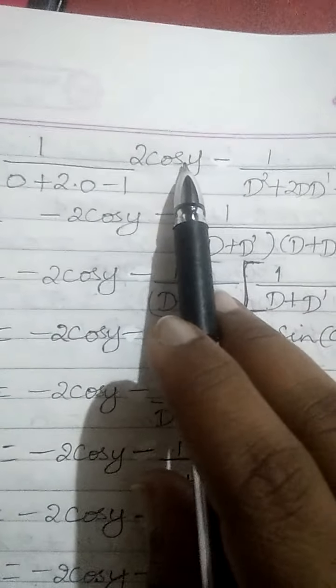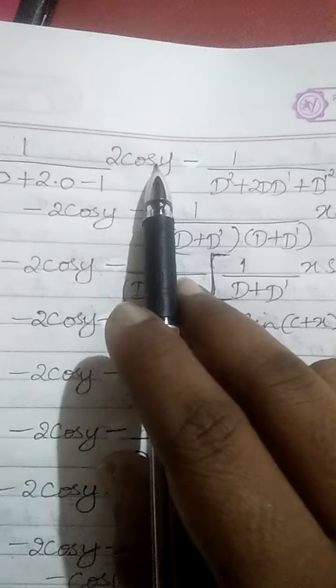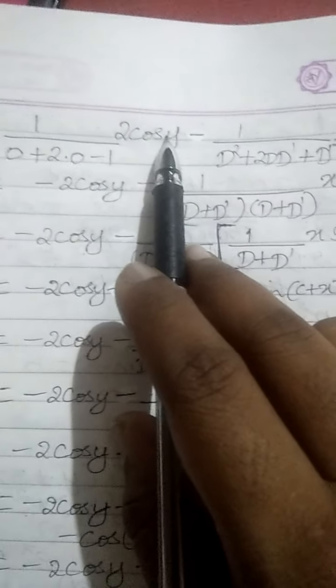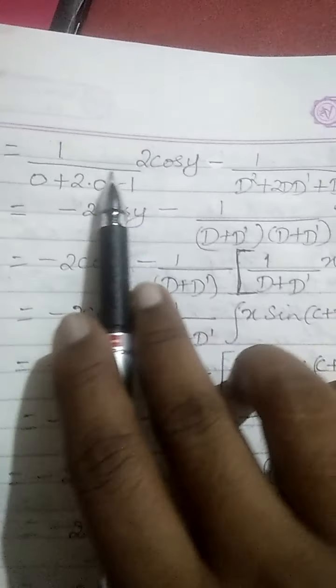D square, it should be in the form of cos of ax plus b. So a is 0, b is 1 because the coefficient of x is 0. There is no x term. The coefficient of y is 1. Similarly, for a function of x and y we should use case 4. Here we are using case 2.